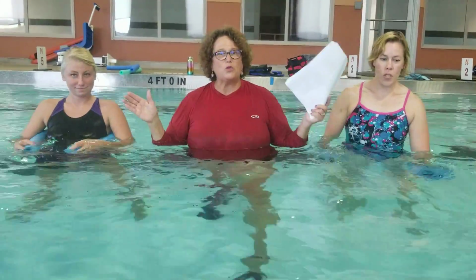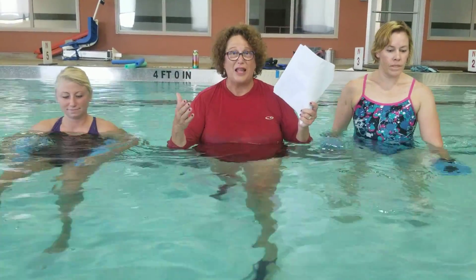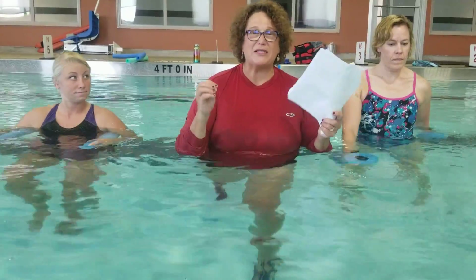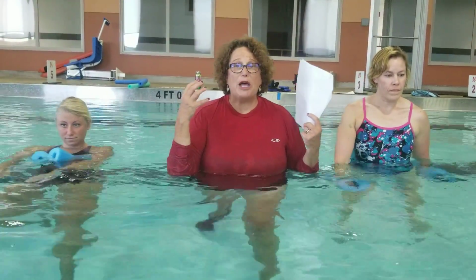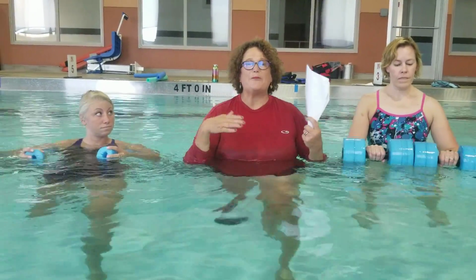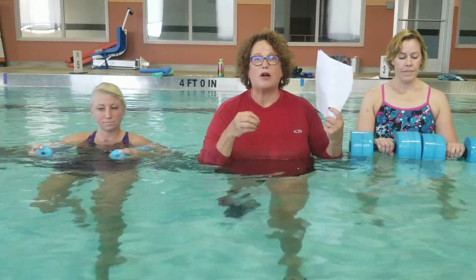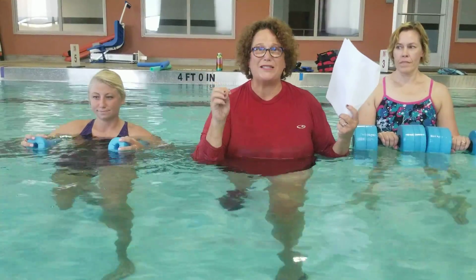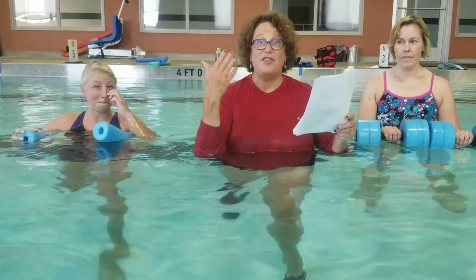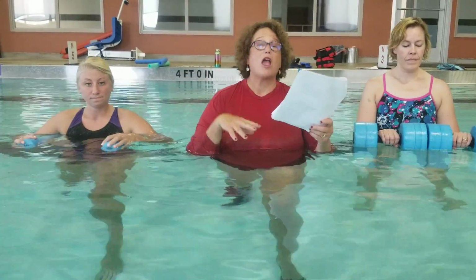It makes the water a way to strengthen, right? I have a lot of doctors that send patients to me and say, put this patient at no resistance in the water. And I try to explain to them that you can't be in the water and move and have no resistance because of this one principle right here, viscosity.